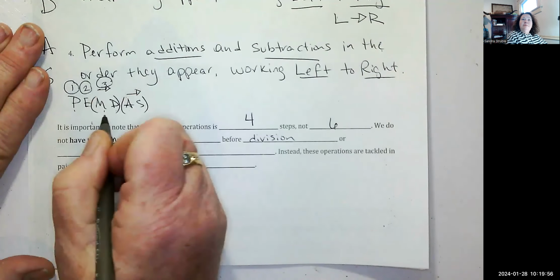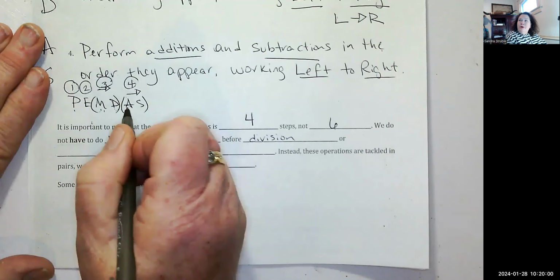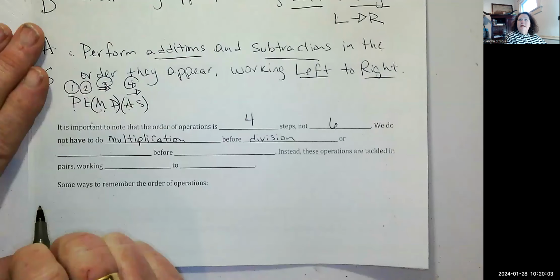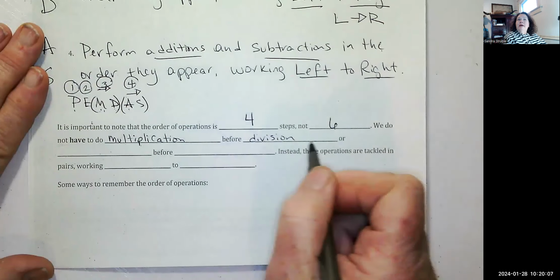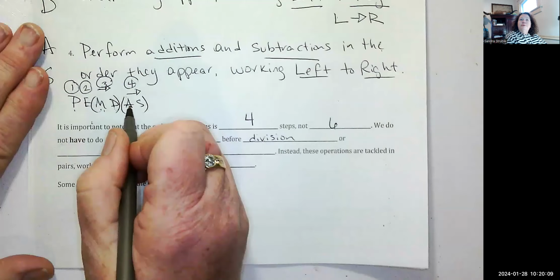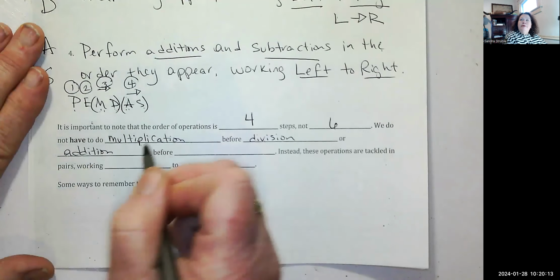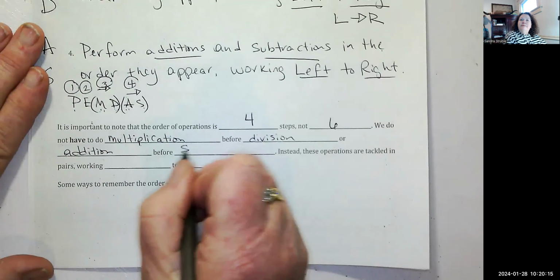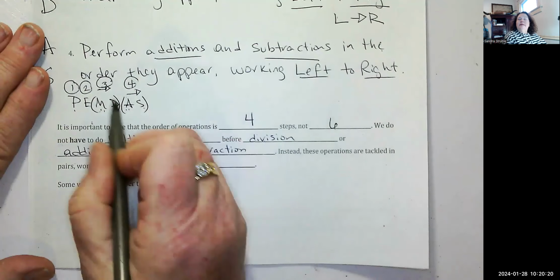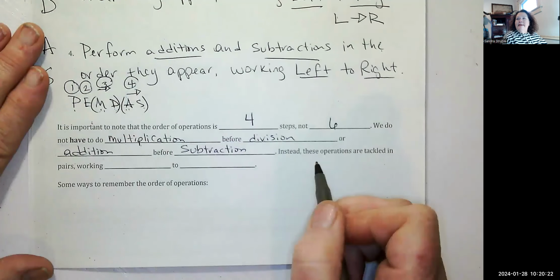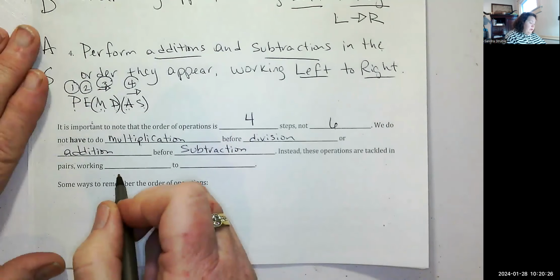The third step is multiplication or division. And then the fourth step is addition or subtraction, whichever happens left to right. So we don't have to do multiplication before division or addition before subtraction. Just because it's labeled that way, it's still whichever appears left to right. This is very confusing for folks, and it's the left to right concept. Instead, these operations are tackled in pairs, working from left to right.